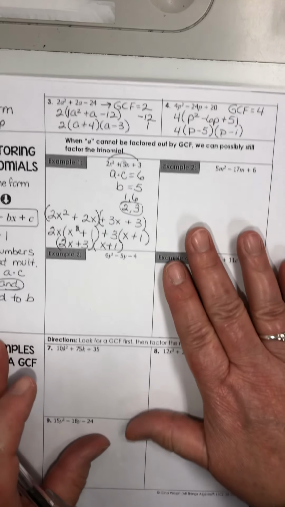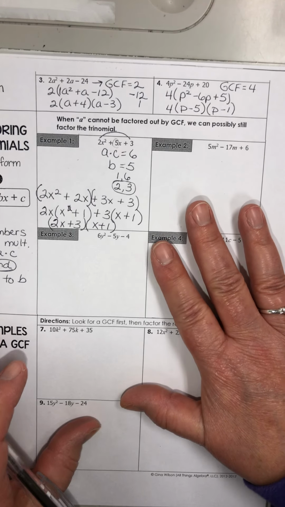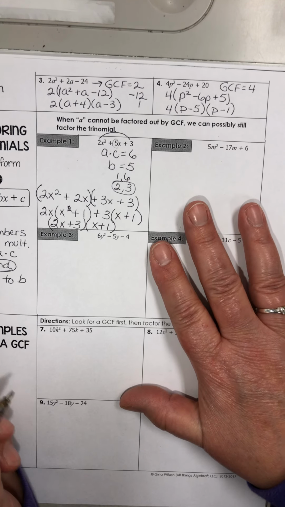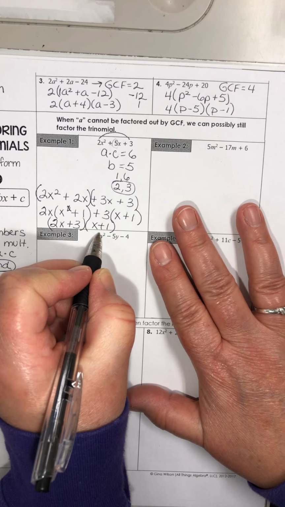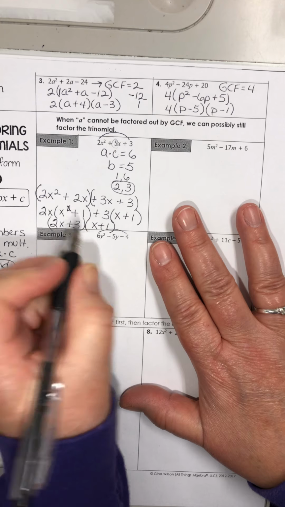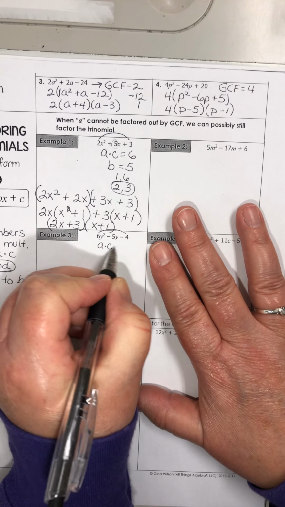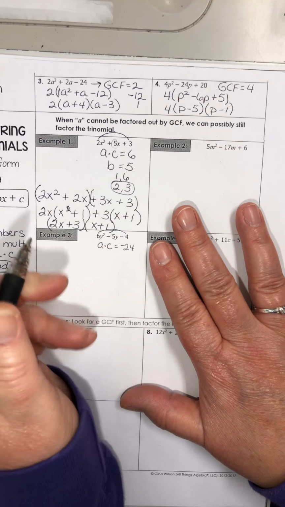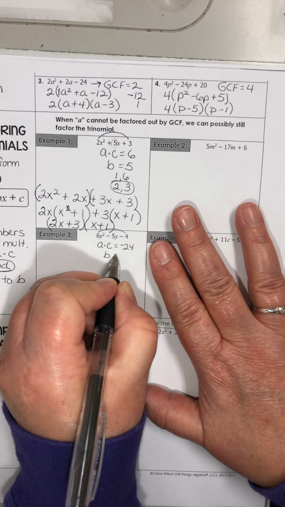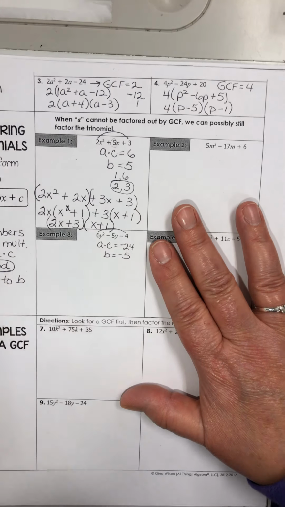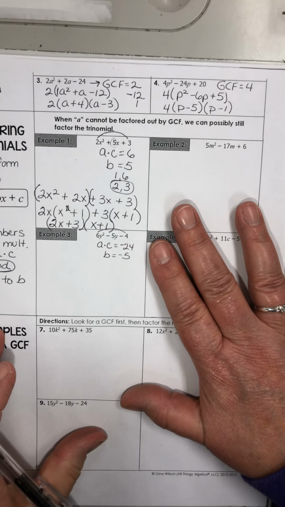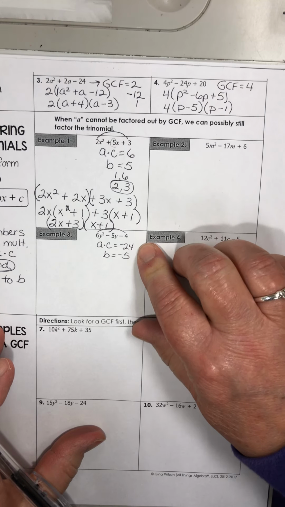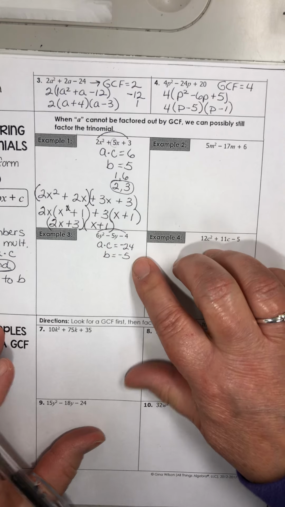Let's try that again. Let's take a look at example 3. Let's start out with a and c. Here's a and here's c. So a times c equals negative 24, because that's a negative 4. And our b is a negative 5. So we're looking for numbers that multiply to negative 24 and add to negative 5.